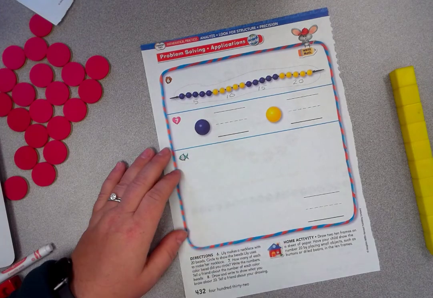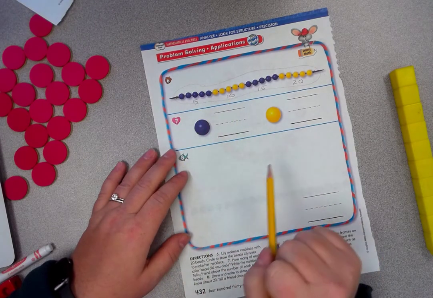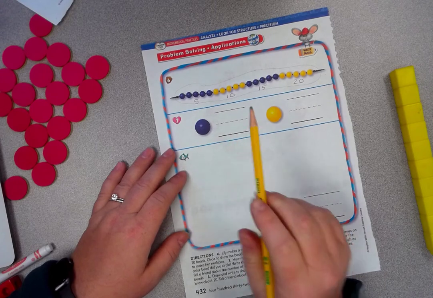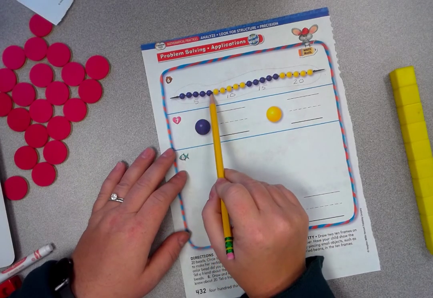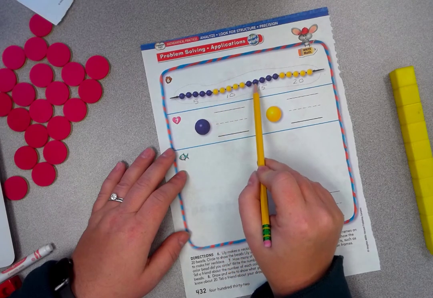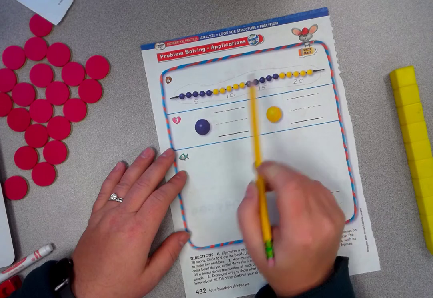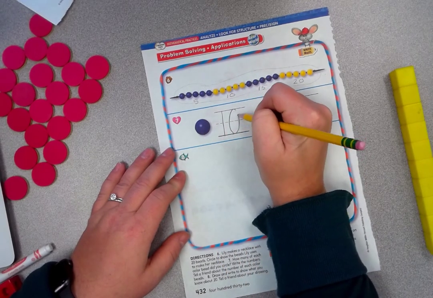For number 7 here, how many of each color bead did you circle? So we've got to figure out how many blues did we circle and how many yellows did we circle. Let's count them. 1, 2, 3, 4, 5. Now we're going to skip these because those aren't blue. 6, 7, 8, 9, 10. So there's 10 blue. So we're going to write 10 on the line there.